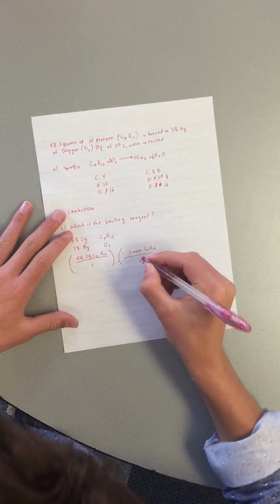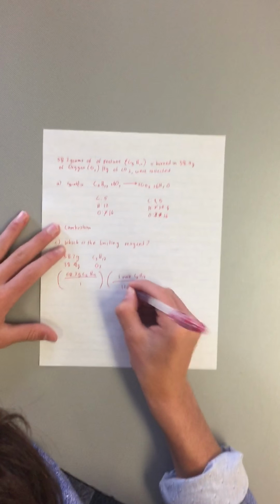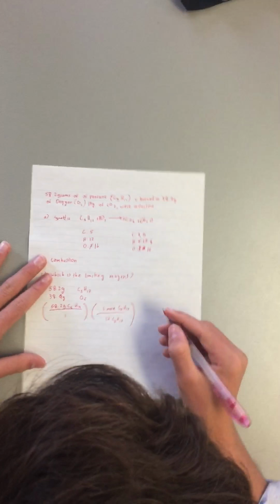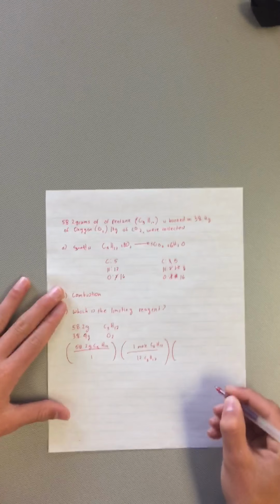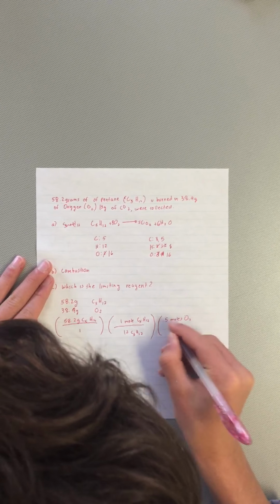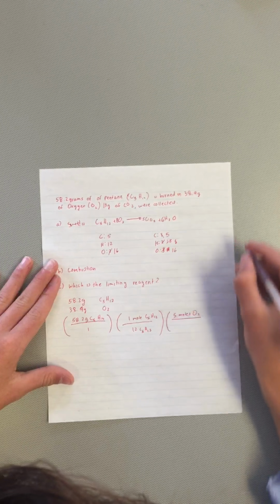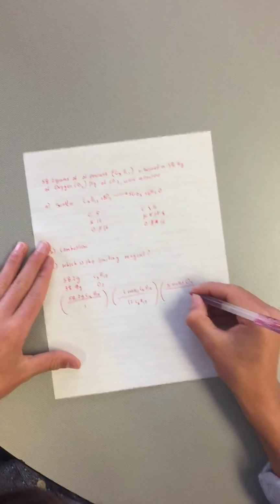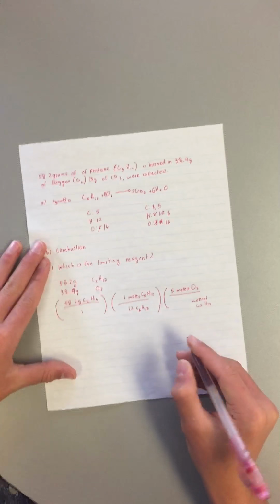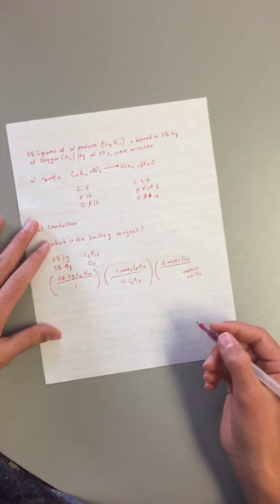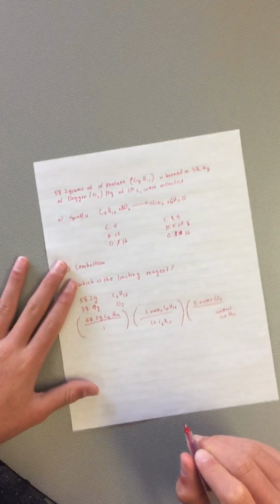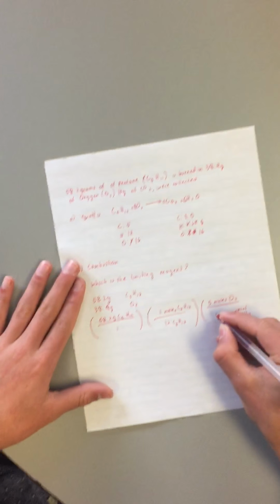Okay, and here we have 12. Where do we get that number? From the periodic table of elements. Okay, then we're going to multiply that times 5 moles of O2 over moles of C5H12, so that can cancel out. Where do we get that? Mira asks. The answer is the balanced chemical equation, Mira. This is why I was placed in chemistry advanced and she was in chemistry. Over 1 mole.